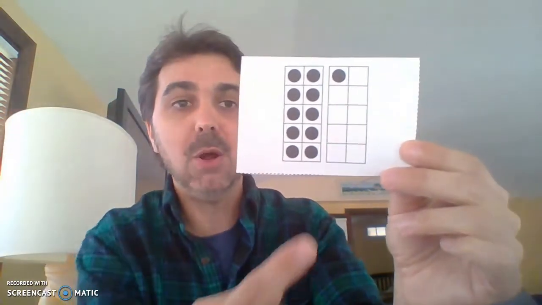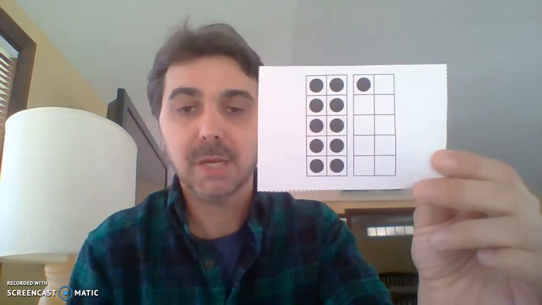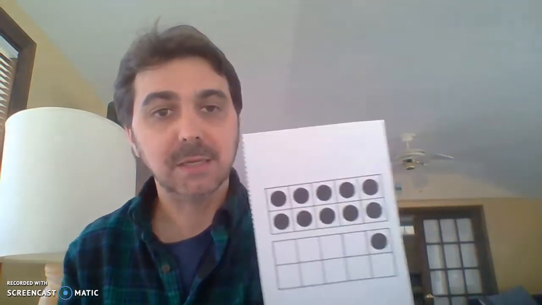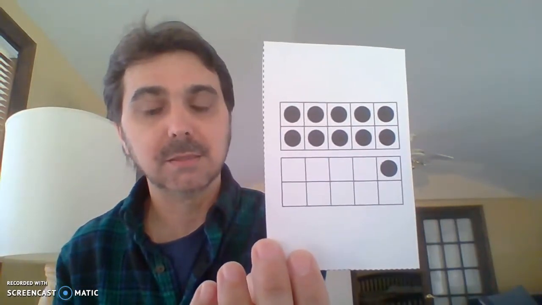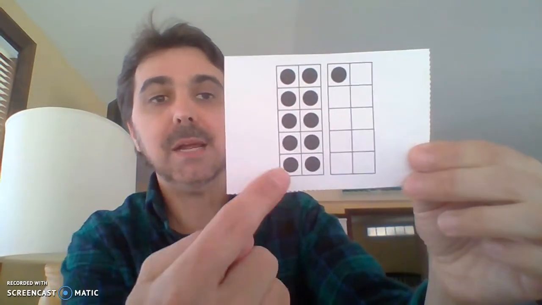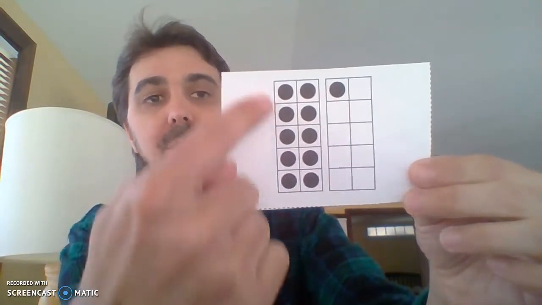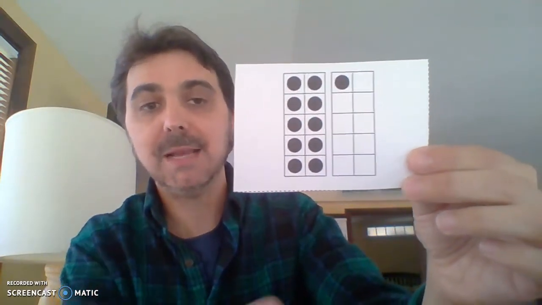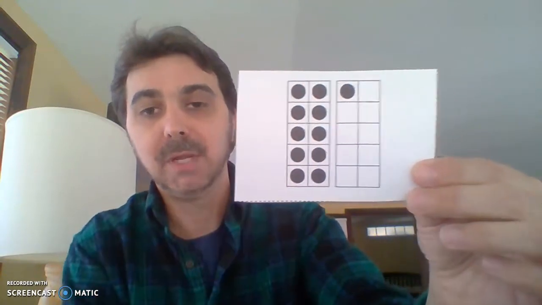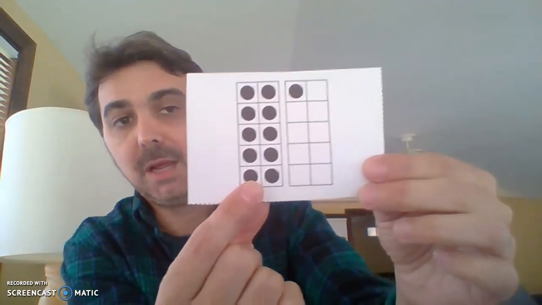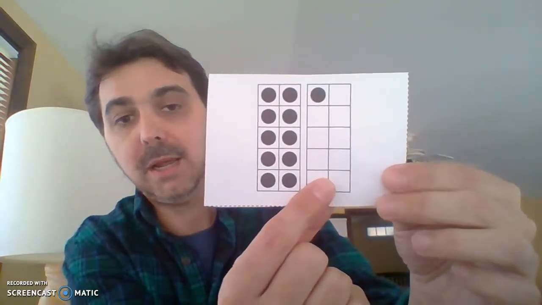You might have said, well, I know this is a 10 frame. Sometimes they look like this, right? Or you might see it look like this. Okay, but they're still 10 frames because in a 10 frame, there are 10 spaces. And this entire 10 frame is filled up. So that means there are 10 dots in this 10 frame. And there's only one over here. So we have 10 here, and we have 1 here, and 10 plus 1 more makes 11.